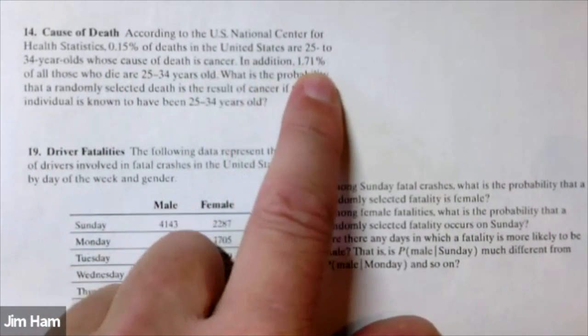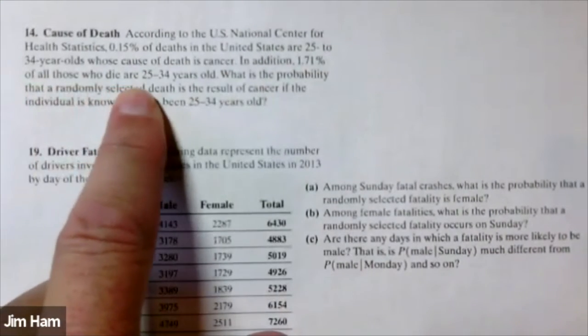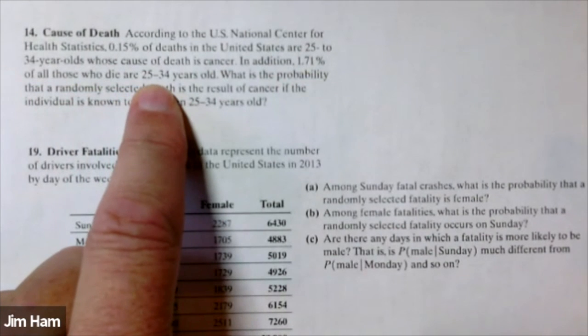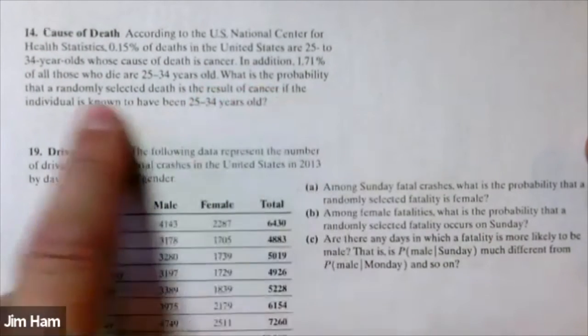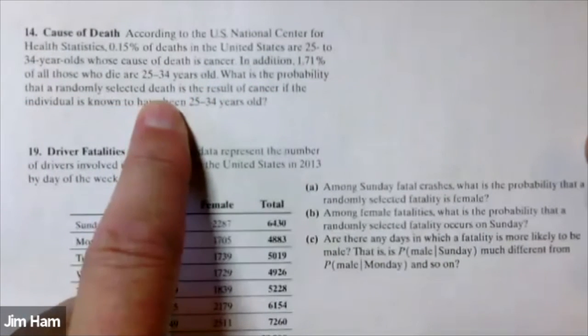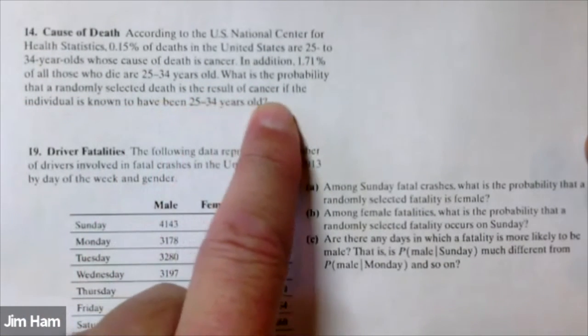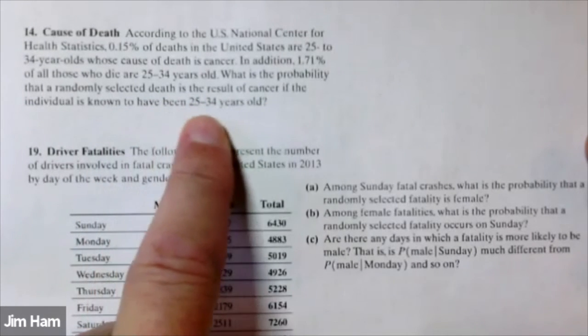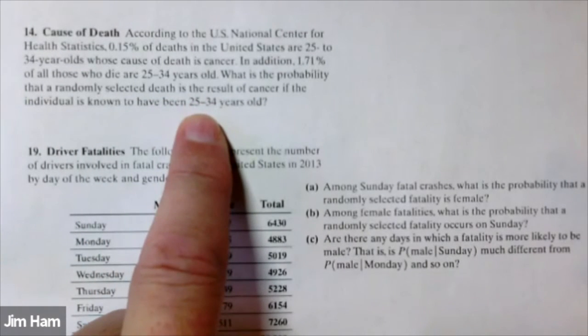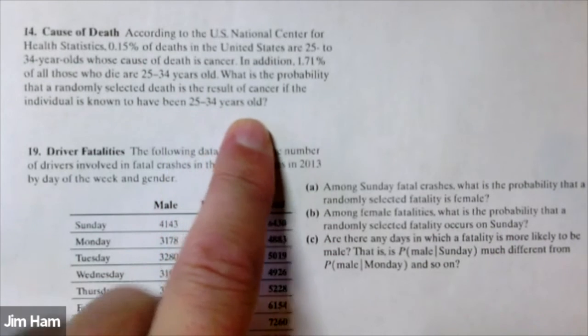In addition, 1.71% of all those who die are 25 to 34 years old. And then it says, what is the probability that a randomly selected death is the result of cancer if the individual is known to have been in that age range from 25 to 34 years old?